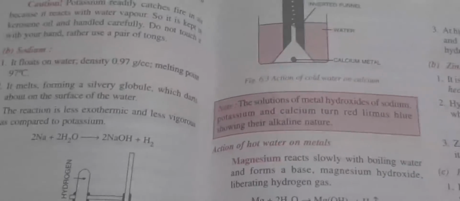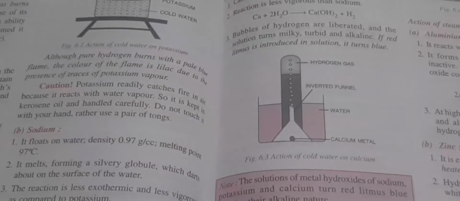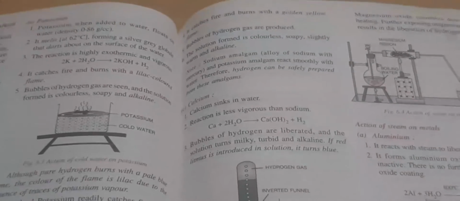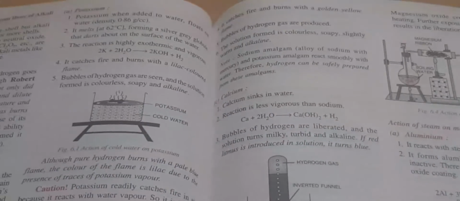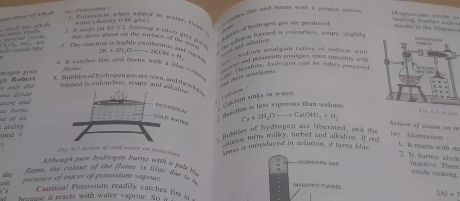If we are using sodium or potassium, the reactions are such that we need to control them. The reactions are very fast. Sodium amalgam, an alloy of sodium with mercury, and potassium amalgam, the alloy of potassium with mercury, can be used to produce slow reactions. So hydrogen can be safely prepared from these amalgams, instead of directly using the explosive reactions.